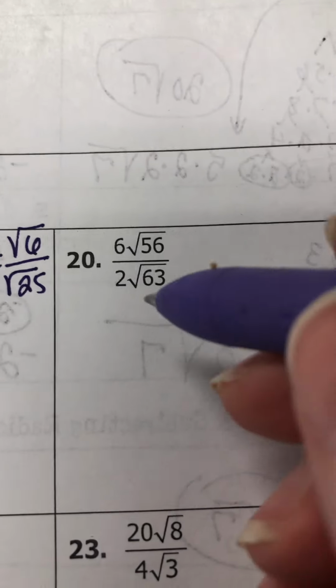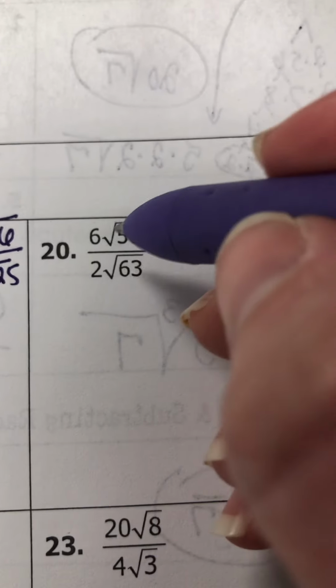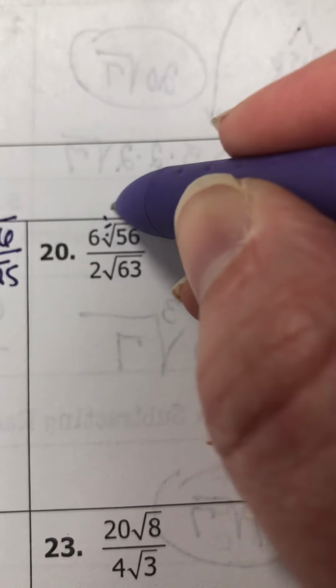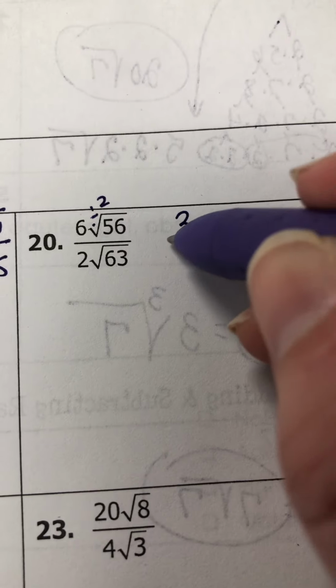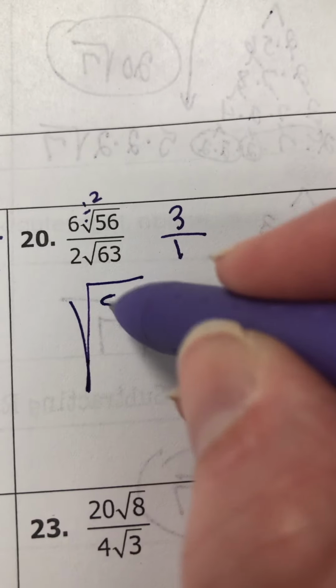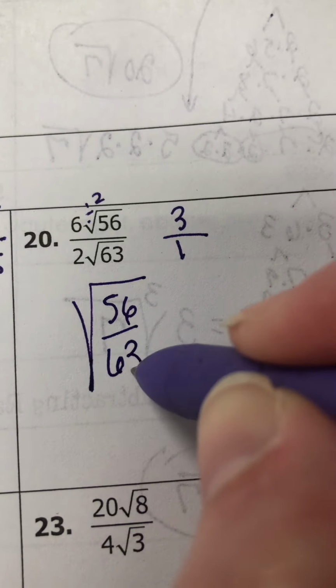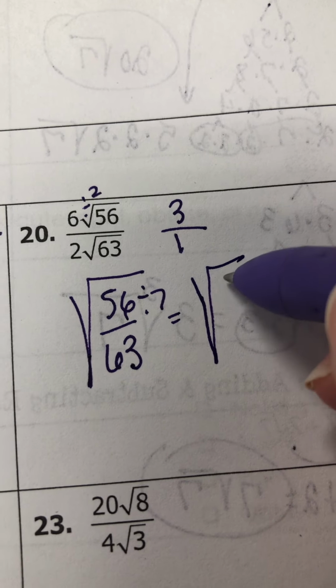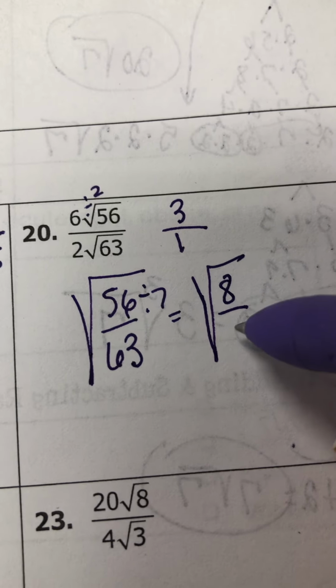Looking at number 20, I'm going to take 6 and 2, and I'm going to reduce it by 2. 2 into 6 and 2 into 2. Now, looking at 56 over 63, both of these are actually divisible by 7. 7 into 56 and 7 into 63.